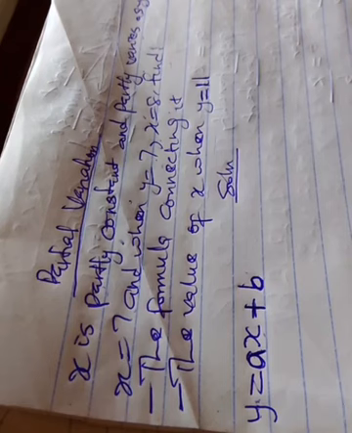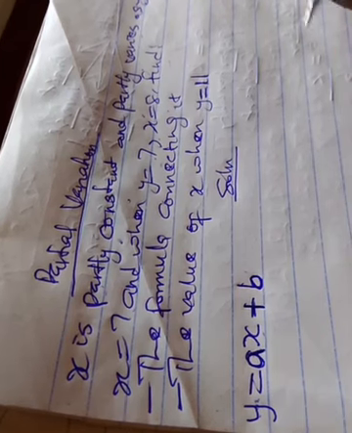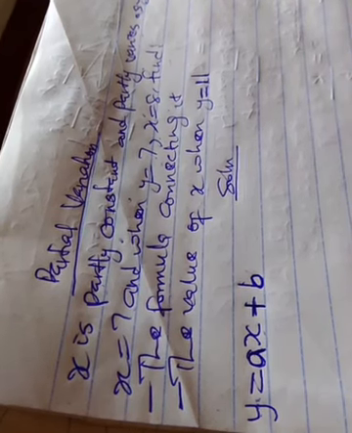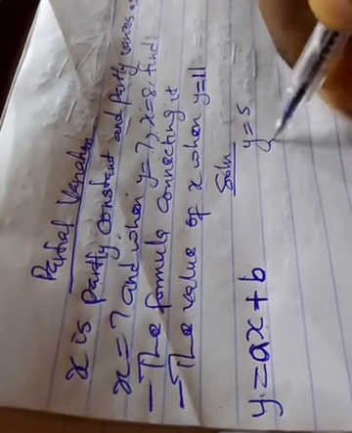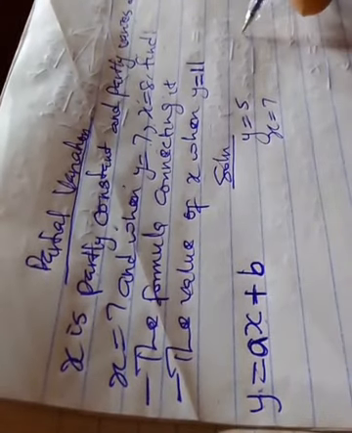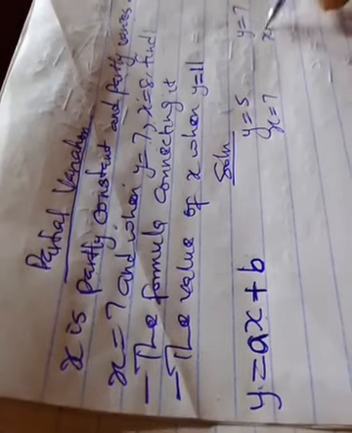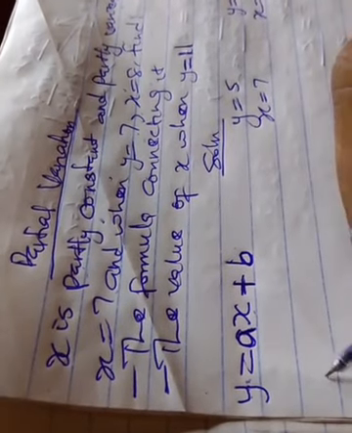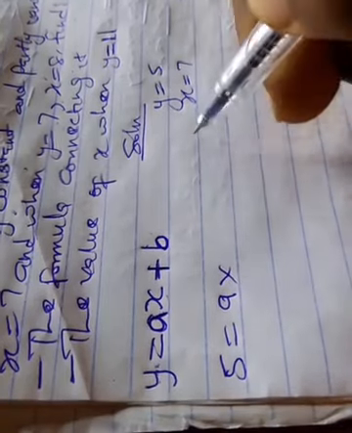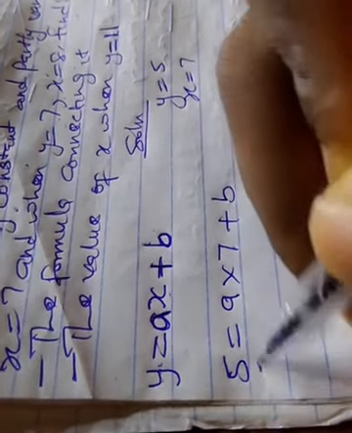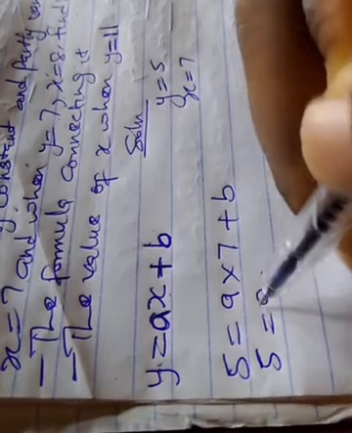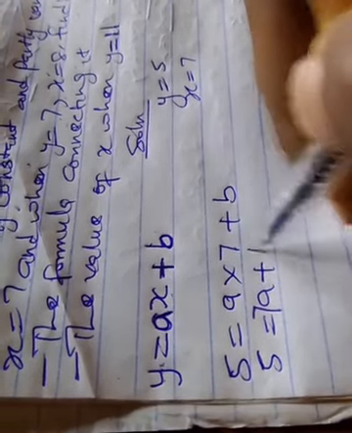Then the next part is we are going to break this down and work with this to see what we can get out of it. The first part says if y is 5, x equals 7, and if y is 7, x equals 8. So y is 5 equals a times x, x is 7, plus b. So we have 5 equals 7a plus b.